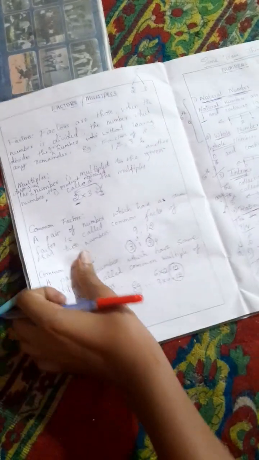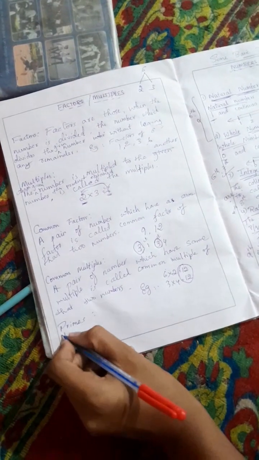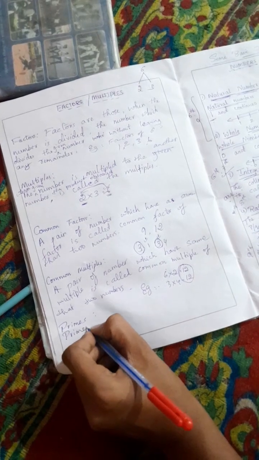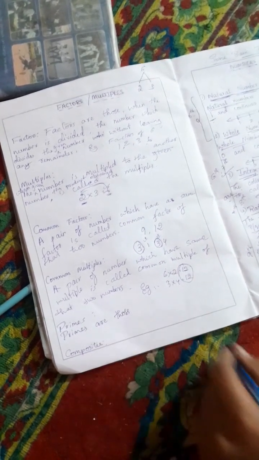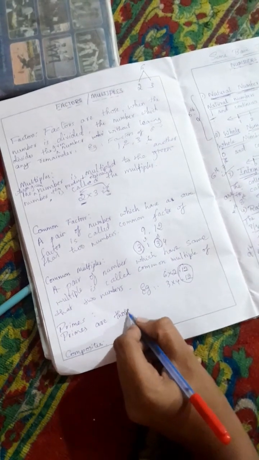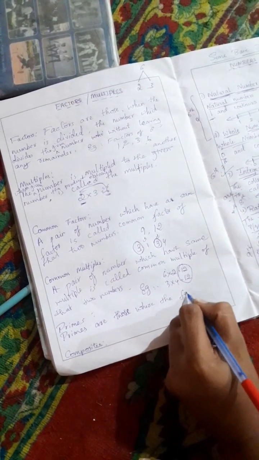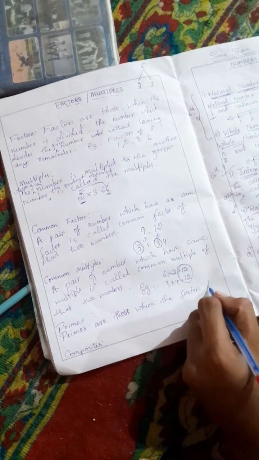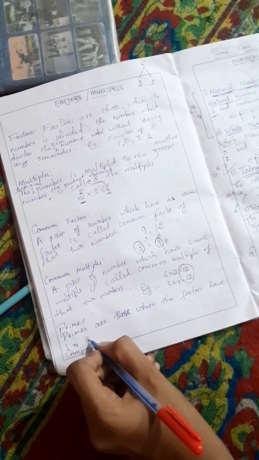Prime number. It is easy to understand that primes are those where the factors are 1 or the number itself.